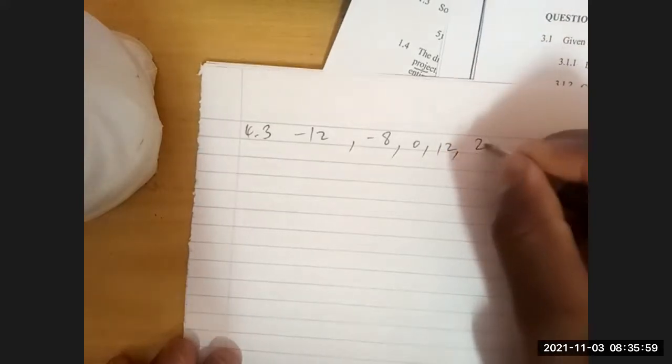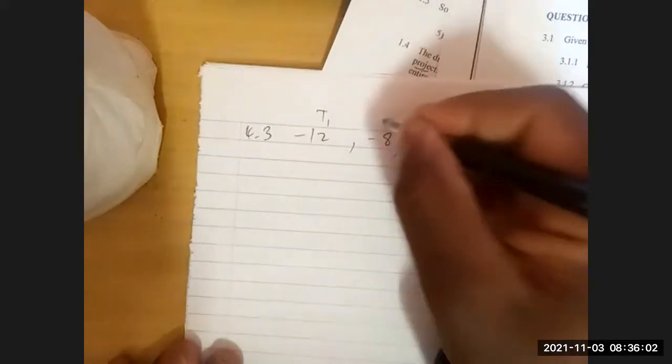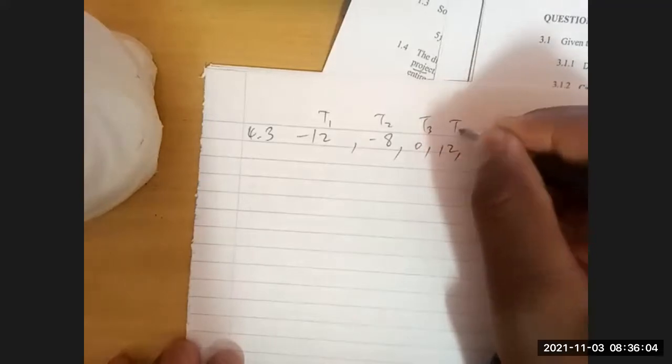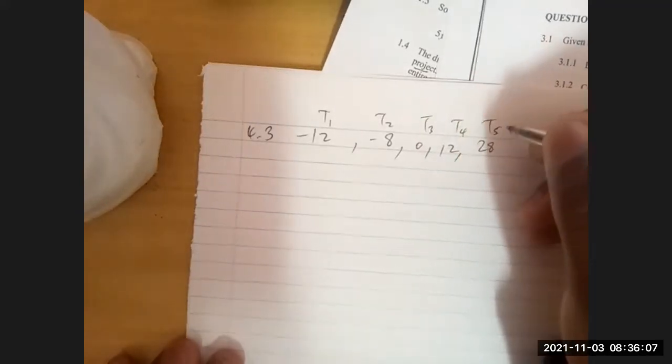Let's take in the terms that we have already found. So this is question number 4.3, right? I want to give you a general way in which this question is approached, because some people happen not to understand what is supposed to be found here. So we have seen that the first term was negative 12, then negative 8, 0, 12, then 28. So this was term number 1, term number 2, term number 3, term number 4, term number 5.